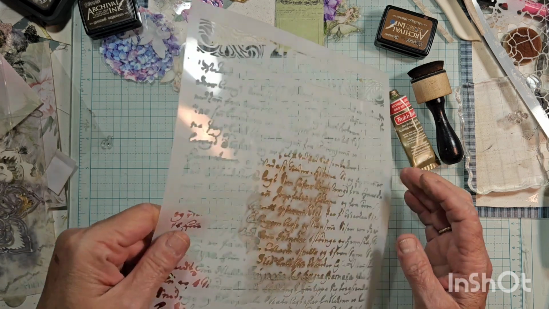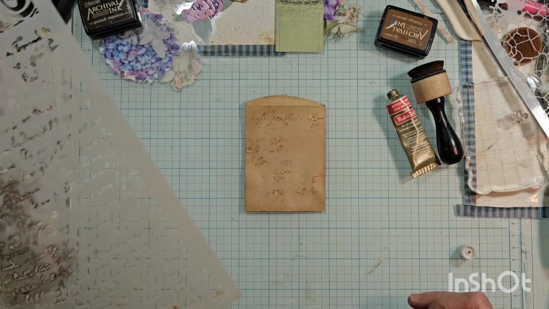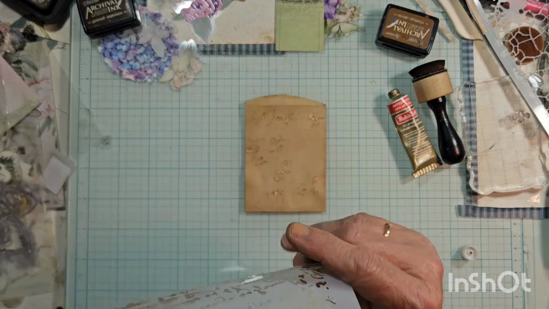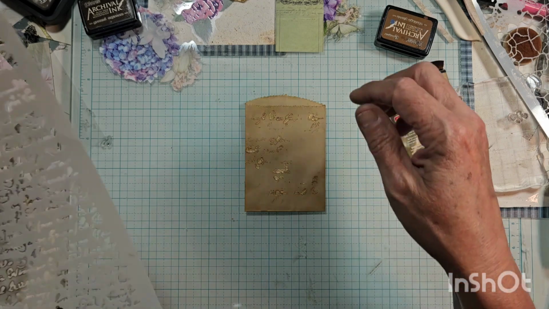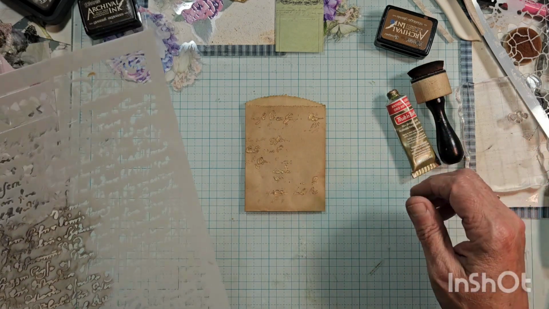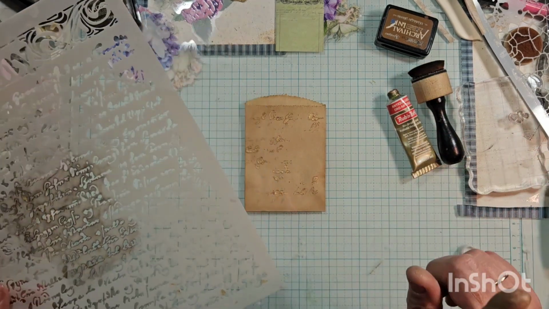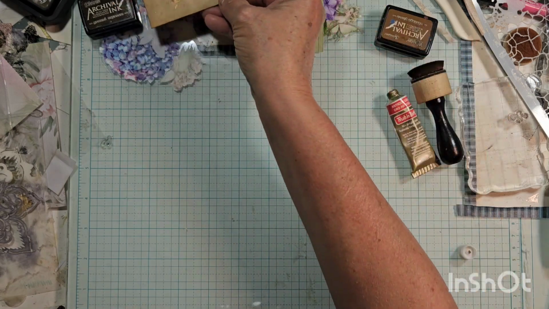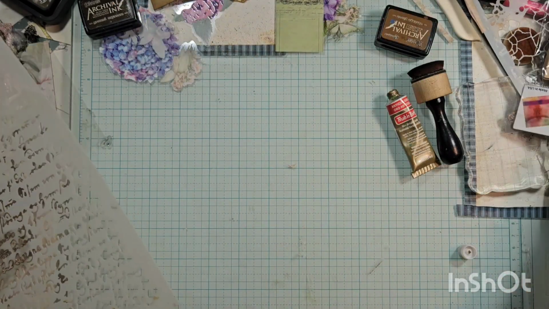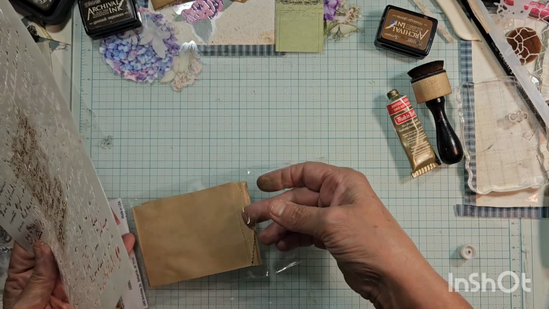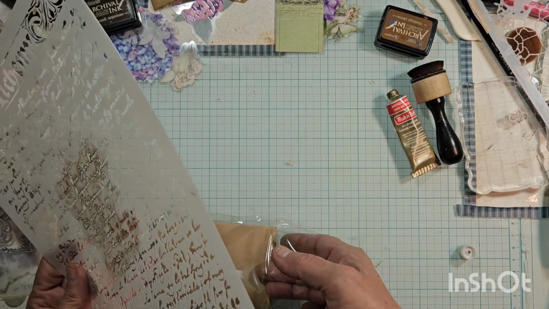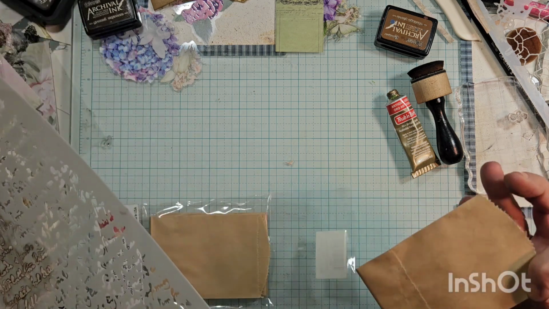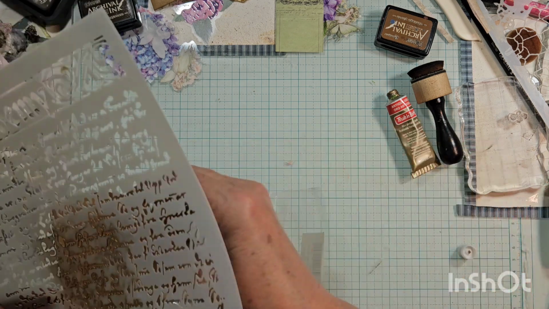Well, it certainly doesn't look like writing, but it does look kind of cool. So good enough, I guess. But I'm curious now. I want to try something else. Same type of thing, but a little bit different. We're just experimenting and seeing what happens. That is what we're doing.